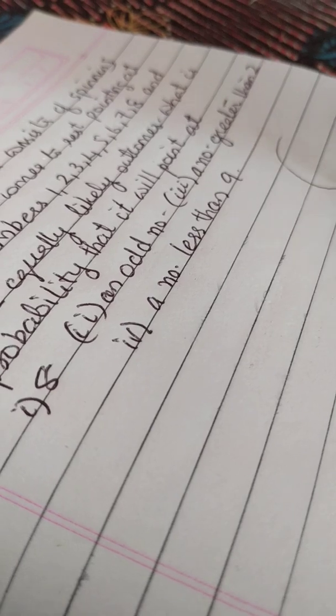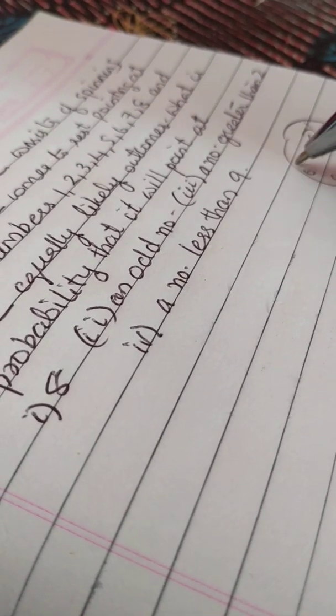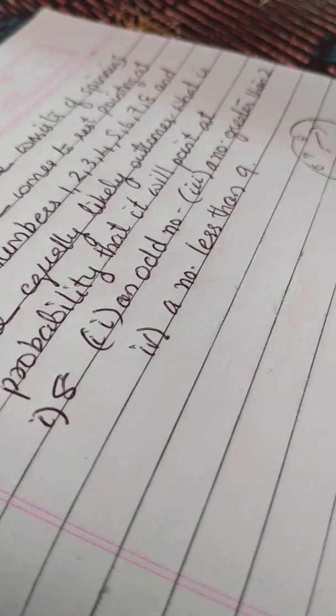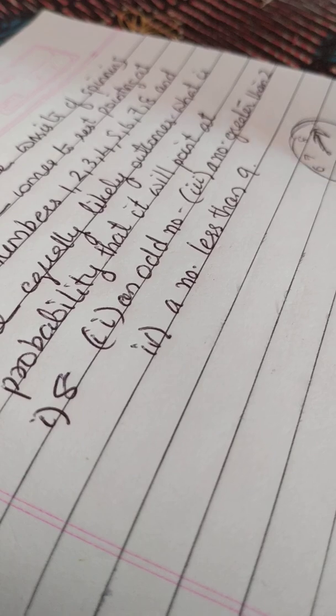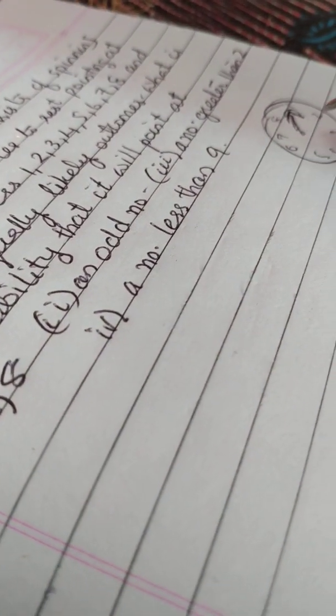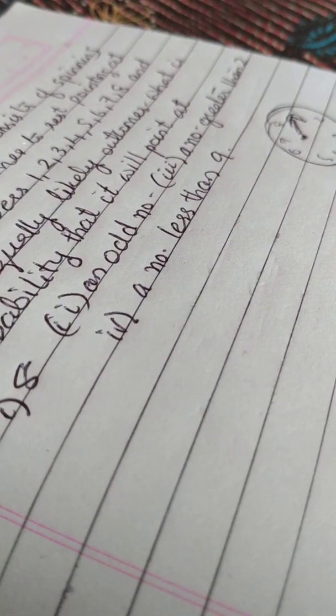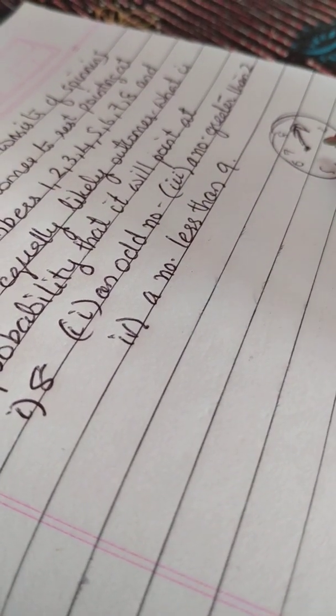Spinning an arrow means you have seen like this. There are numbers written like this and we will rotate the circle and this pointer will be pointing to one number when the circle stops the rotation. That is spinning an arrow. You have seen it in festival seasons. During festival season you can see these types of spinning arrows.